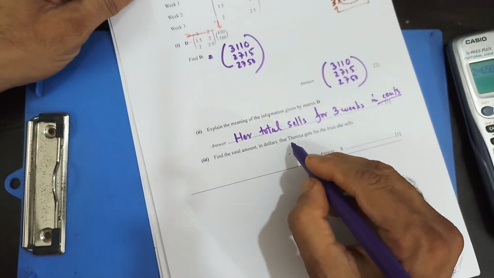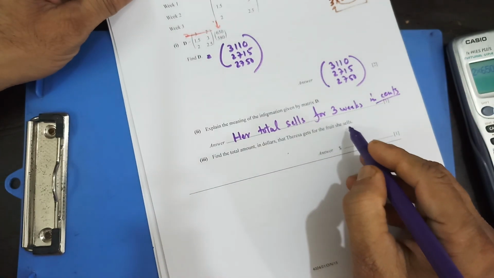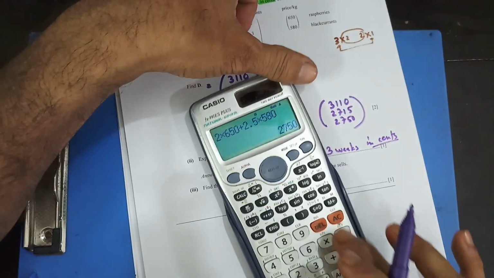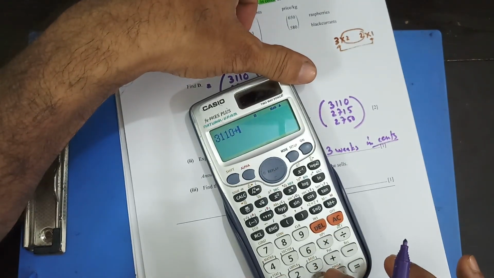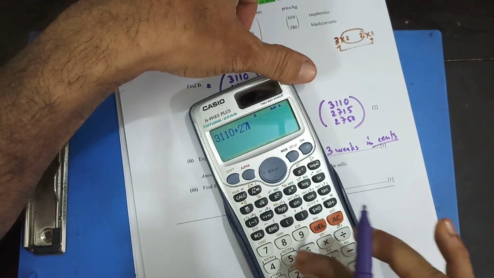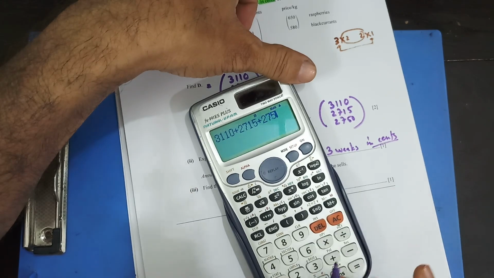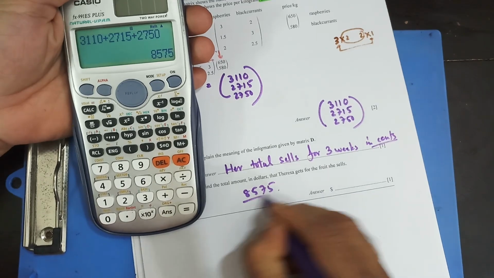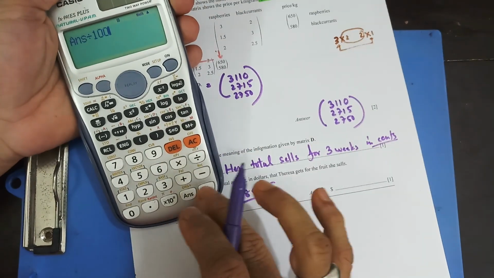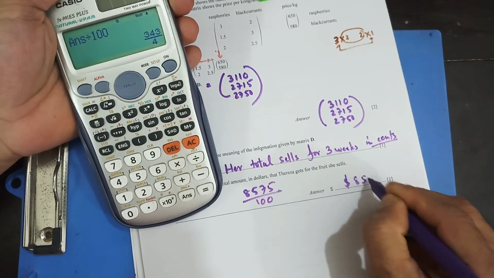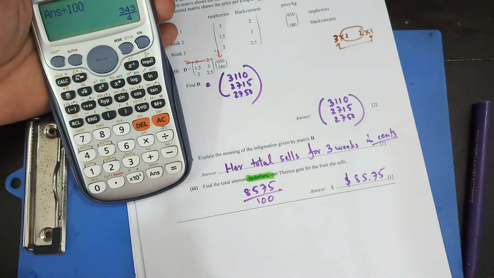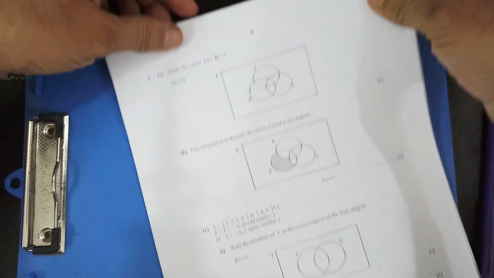Find the total amount in dollars that Teresa gets for the fruit she sells. This is the first week's money, second week's money, third week's money, so we can add all of them. 3110 plus 2715 plus 2750. That many cents: 8575 cents. Divided by 100, it should be 85.75. It's in dollars because it's asked over here, give it in dollars. So this is done. We're going to go for the next one.